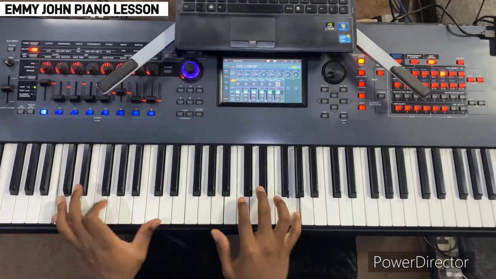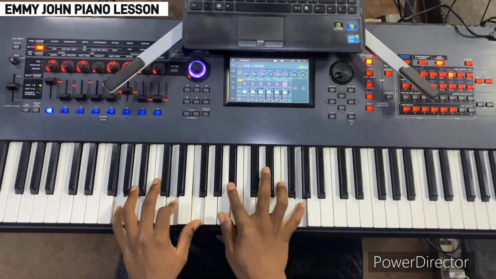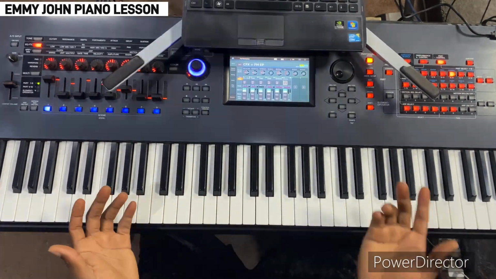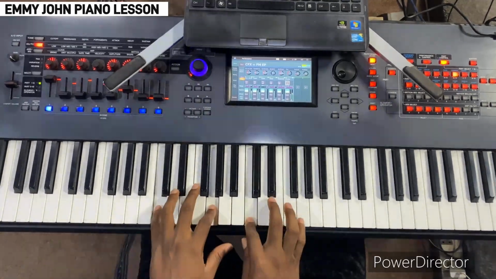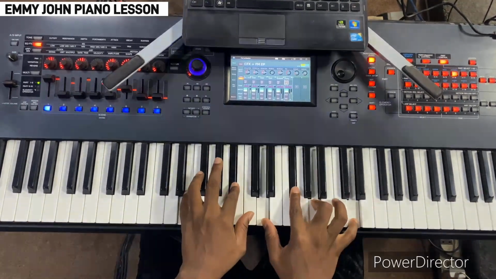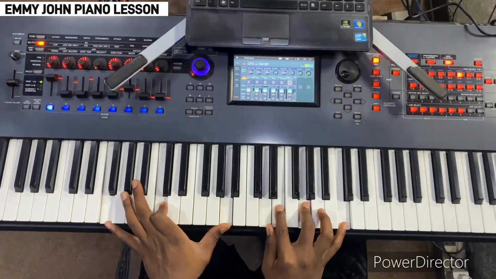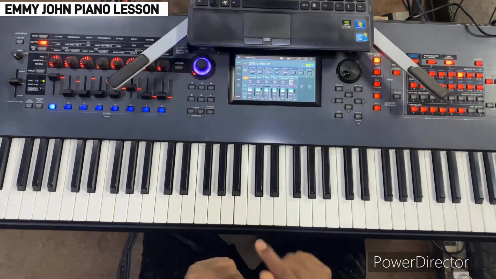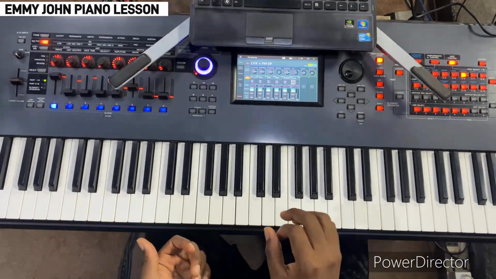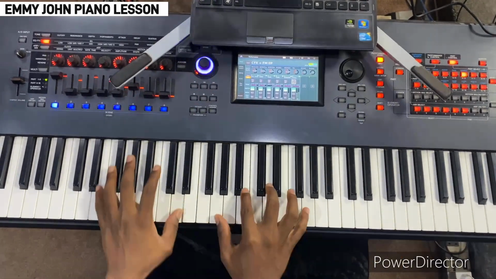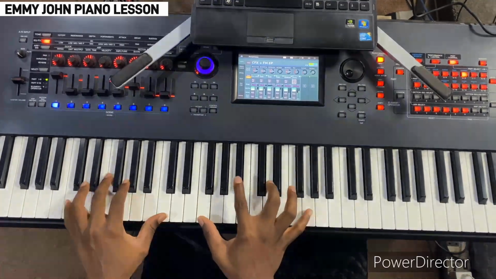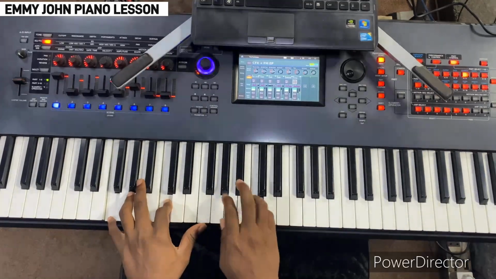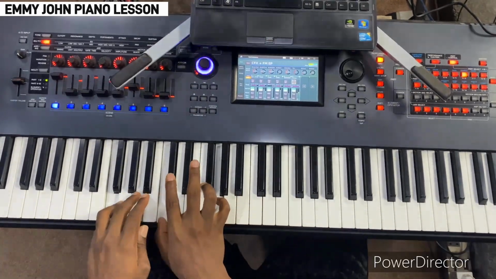Then I did these movements. I don't know if you understand what I did there. Let me do it again slowly. One more time. That's that.